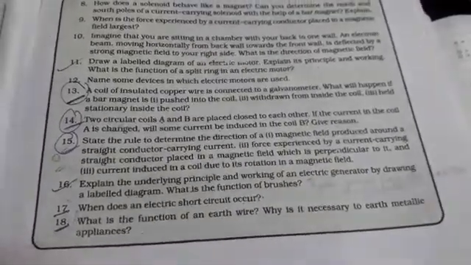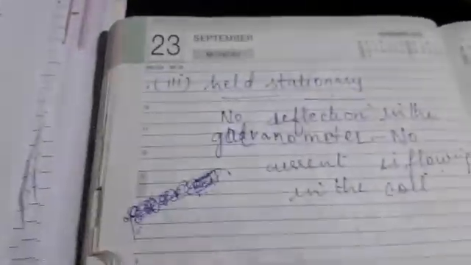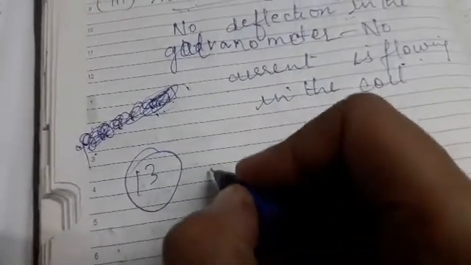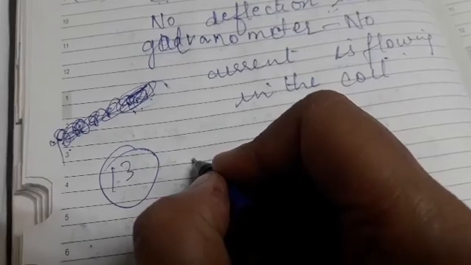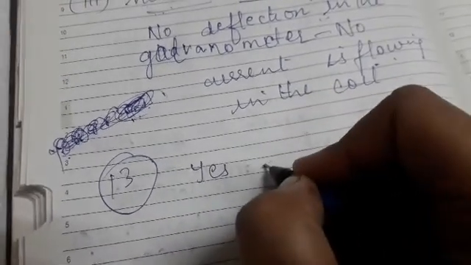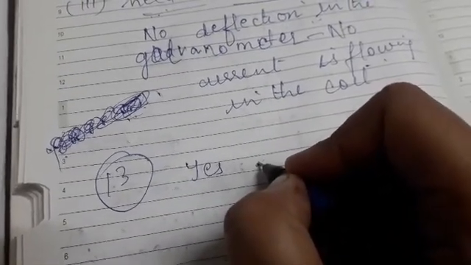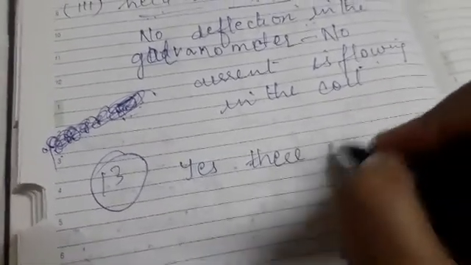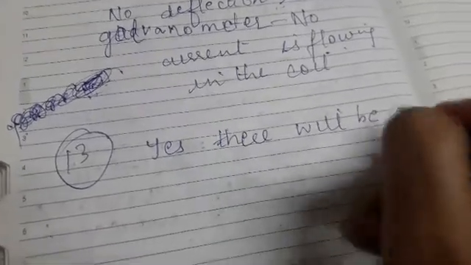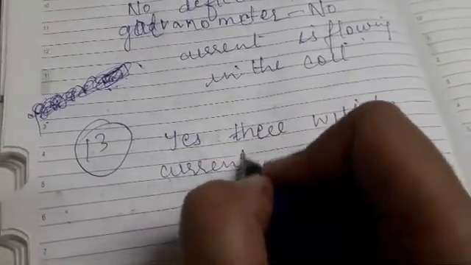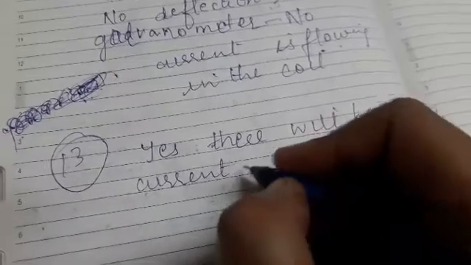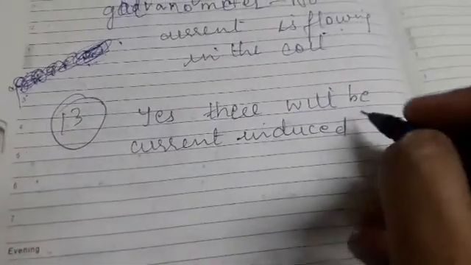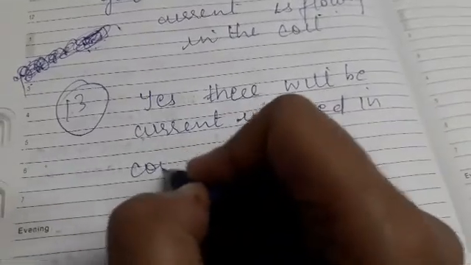Okay, and we are going to write the reason now. The 13th one. We write yes. Will some current be induced in the coil? Yes, we write yes. There will be current induced in coil B.